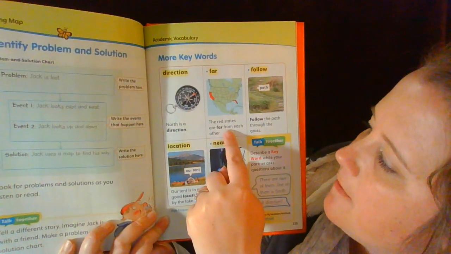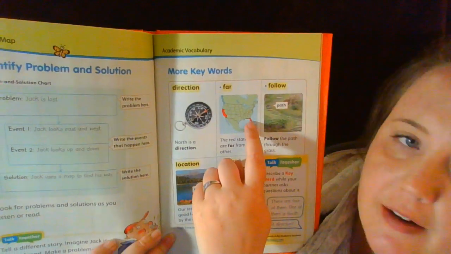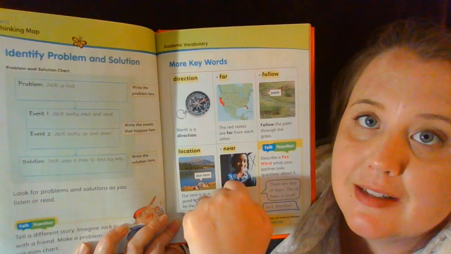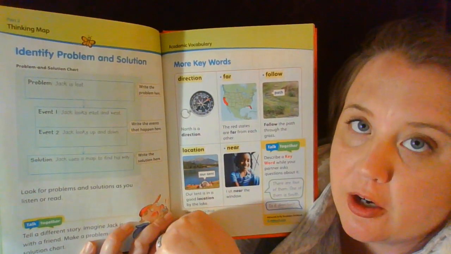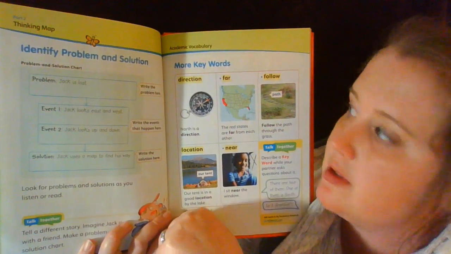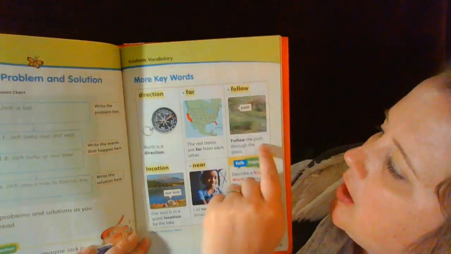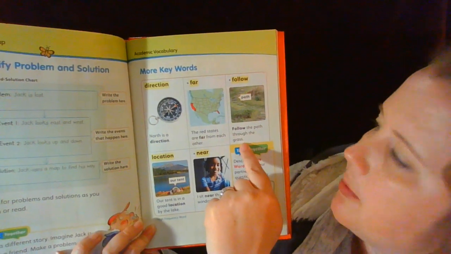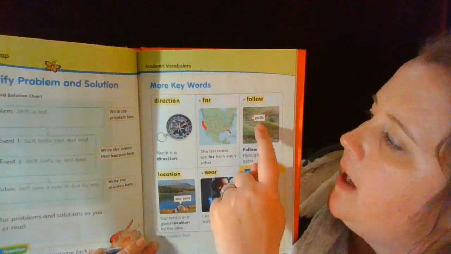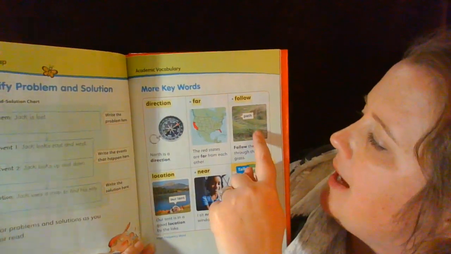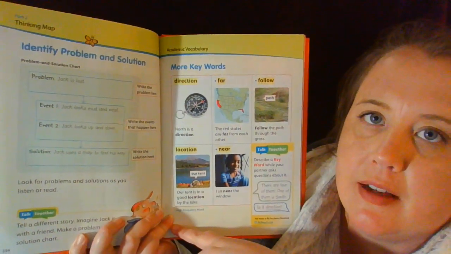Far. The red states are far from each other. California and Florida are across the United States from each other, so they are far from each other. That means they are not close. Follow. Follow the path through the grass. Following the path means you stay on the path and go that direction.